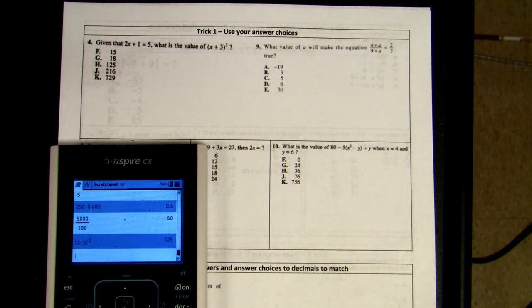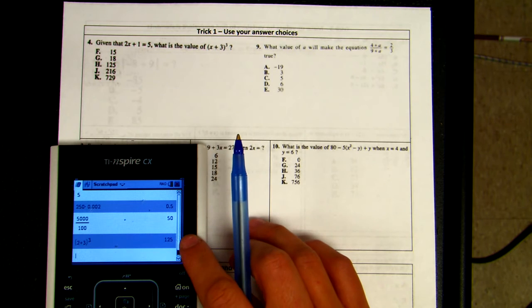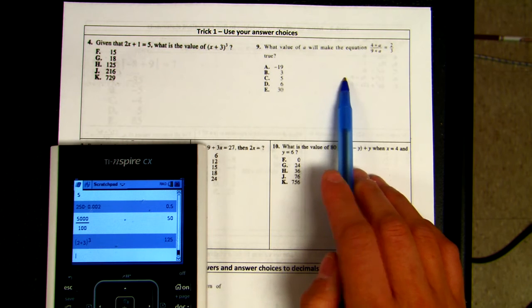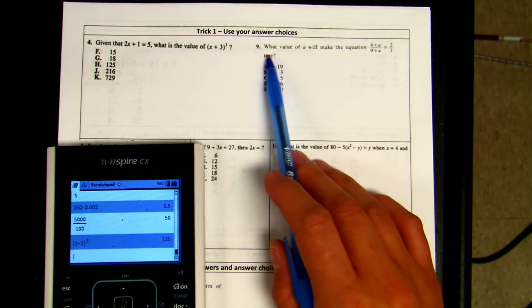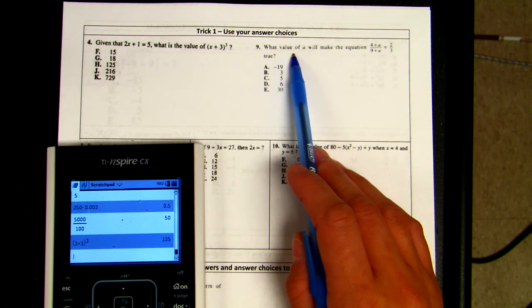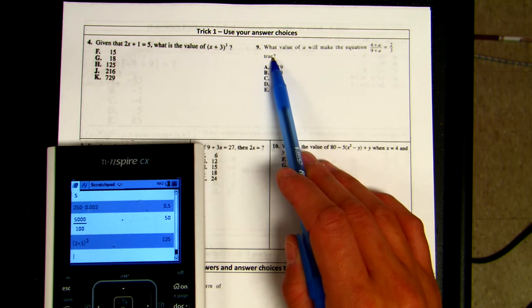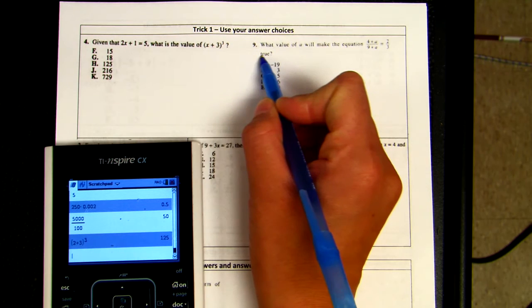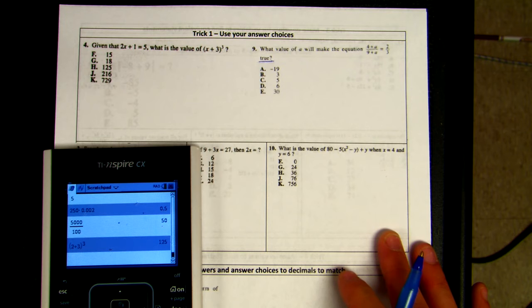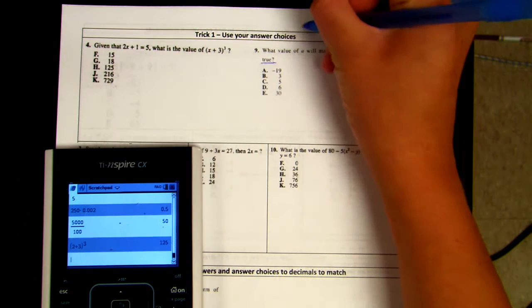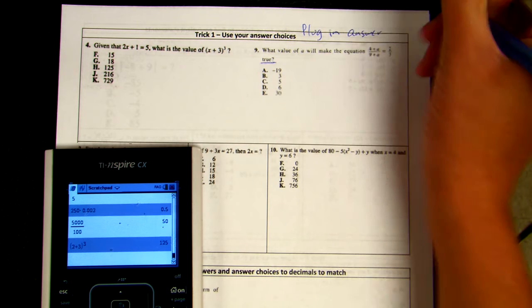The first trick we're going to look at today is using your answer choices to help you. We're going to do this problem together first, and then you'll do the 3 practice problems. This one says, what value of A will make the equation here true? If you're looking for something true, or find the solution, or what is the value of X, here we can plug in answer choices.